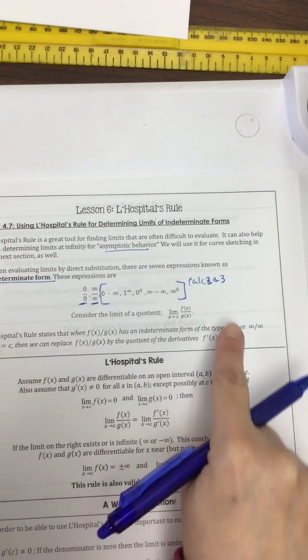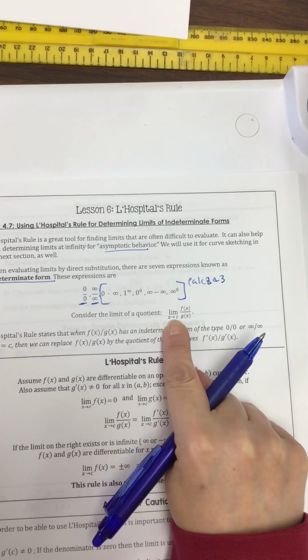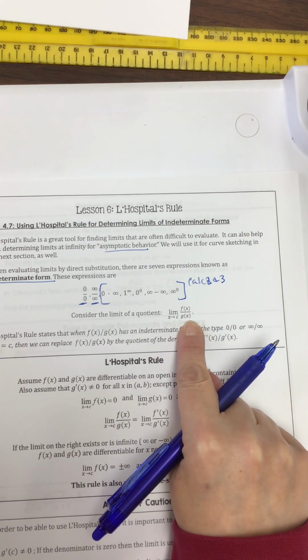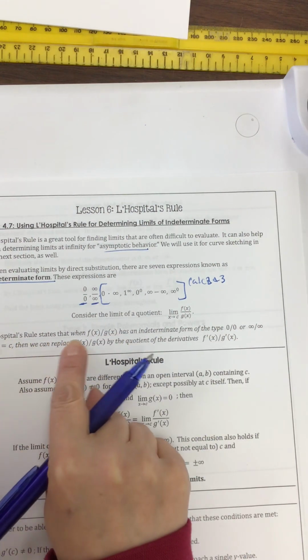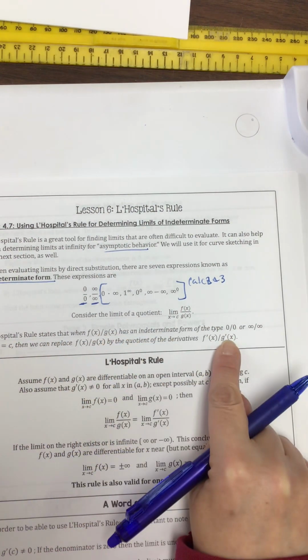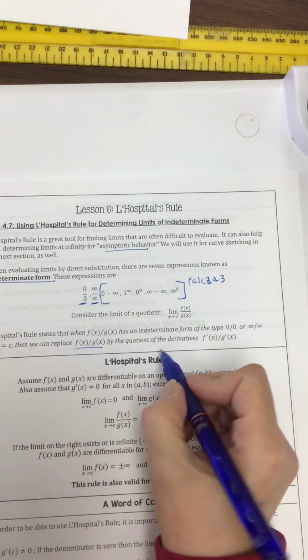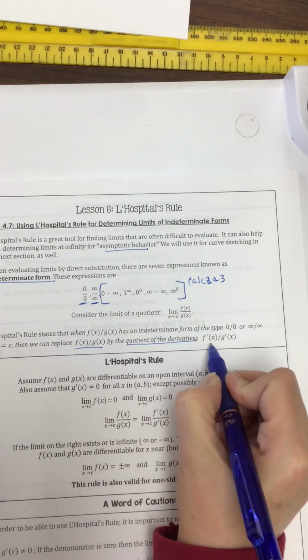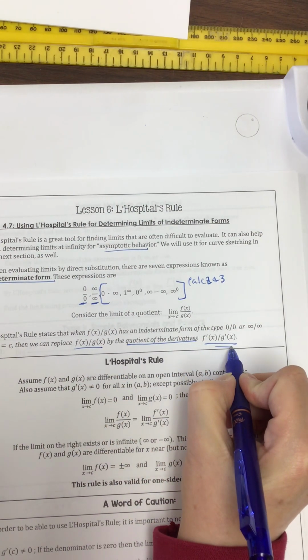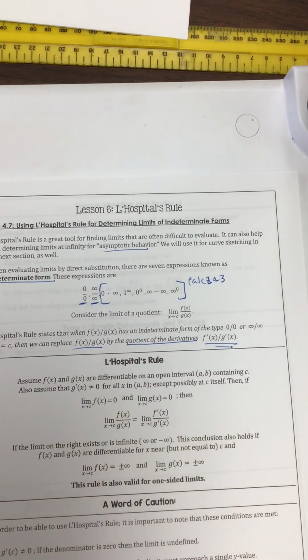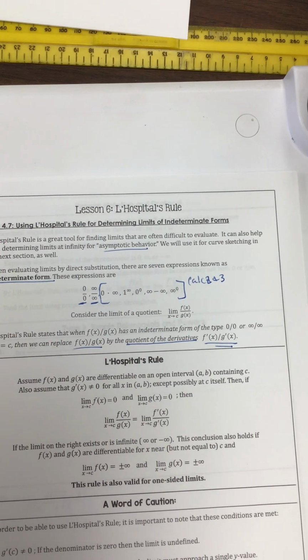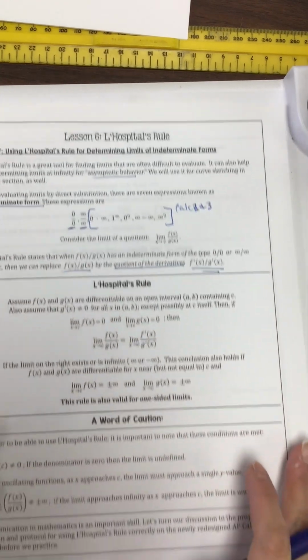Consider the limit of a quotient, the limit as x approaches c of f of x over g of x. L'Hopital's rule states that when f of x and g of x has an indeterminate form of the type 0 over 0, or infinity over infinity at c, then we can replace these by the quotient of their derivatives. So the reason we couldn't do L'Hopital's rule before is because we didn't know how to do a derivative. Now that we do, we have another tool that we can use to find limits.